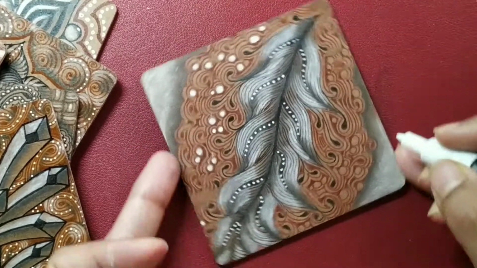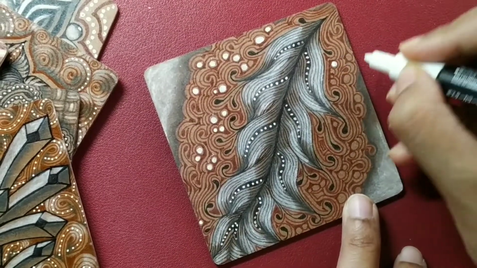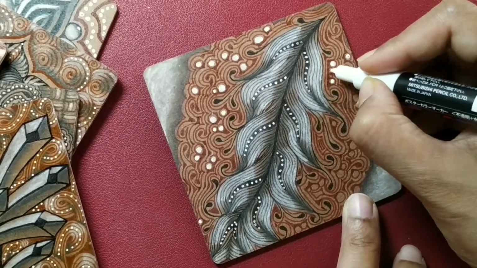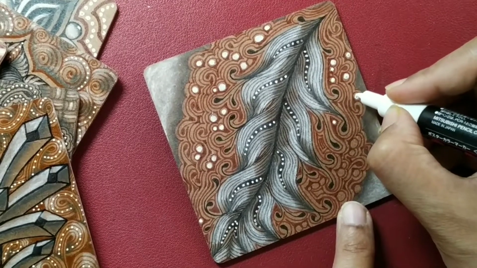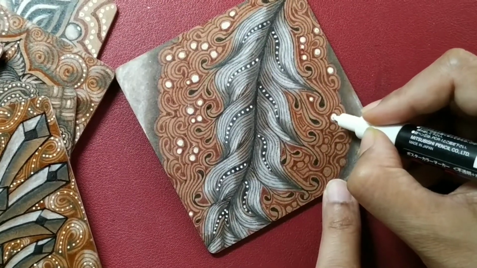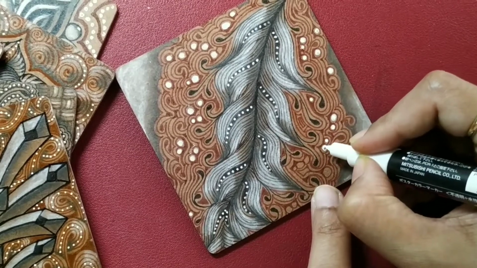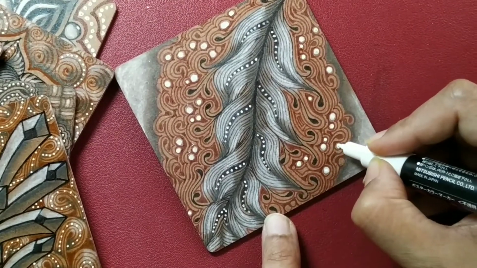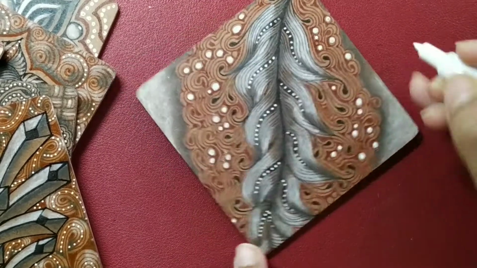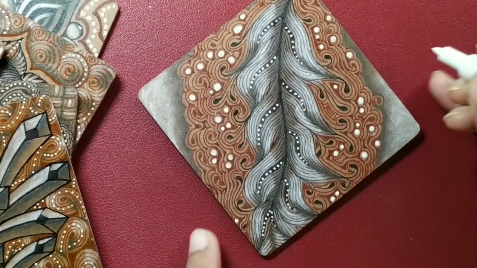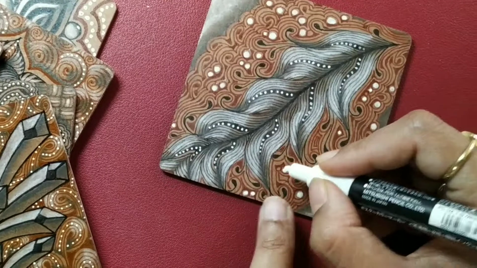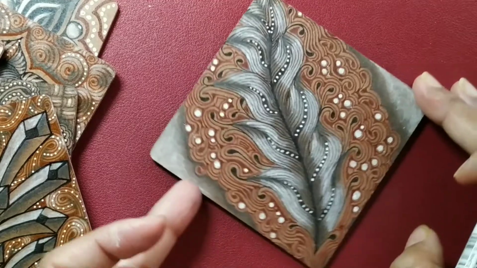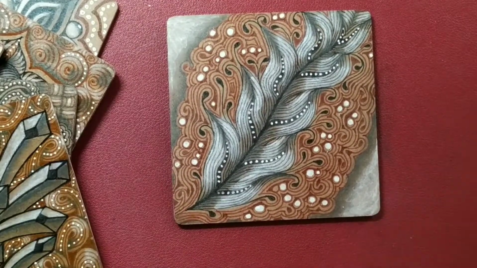And then moving on to the other side, same exercise, adding whites inside the orbs. Small little embellishment, looks pretty good. I think we are done. Need not do more, don't overdo. So that's our coaster for today, right?